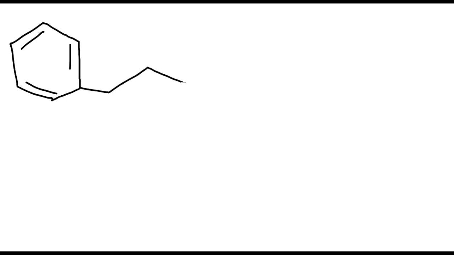So moving on to a different structure, if we had a phenyl group here, and we have the leaving group here, we had a wedge here.